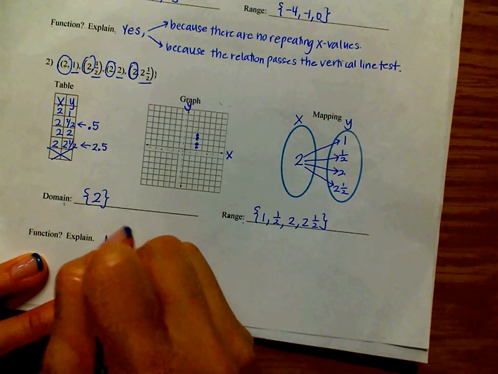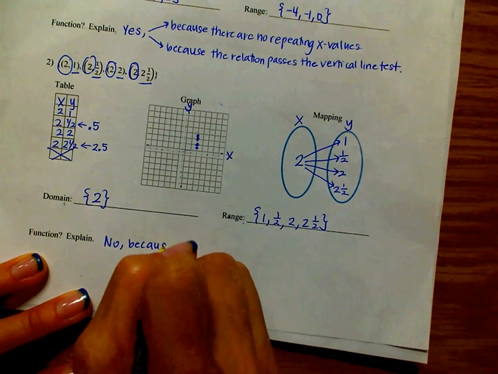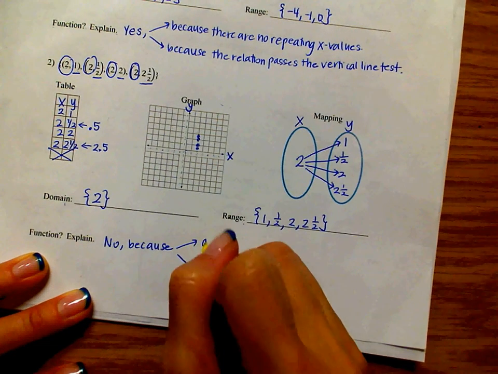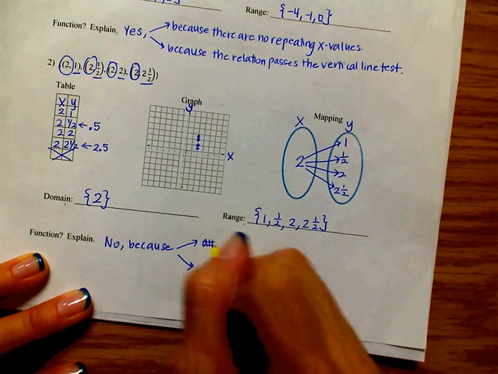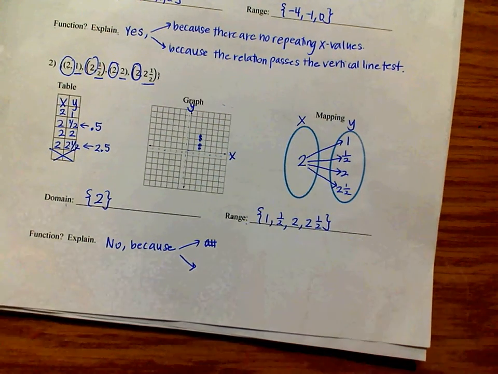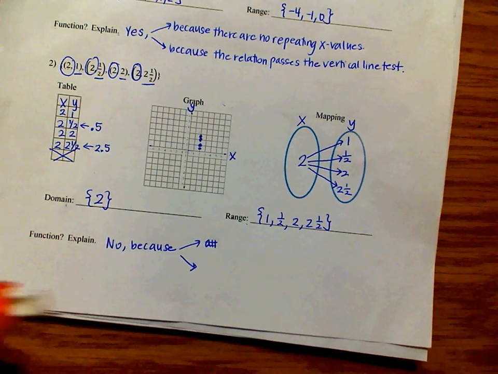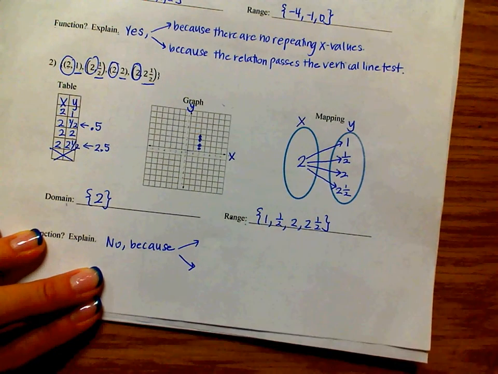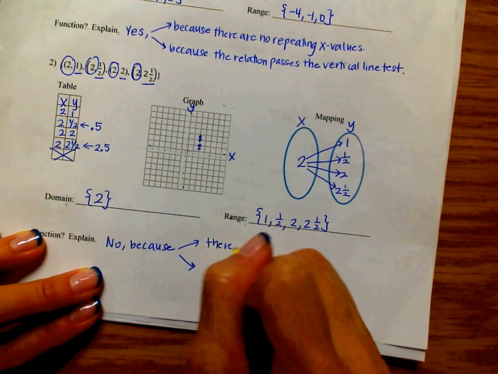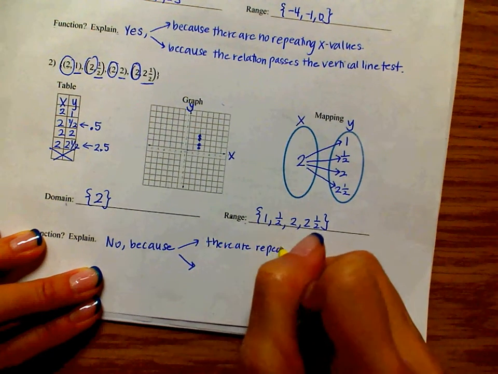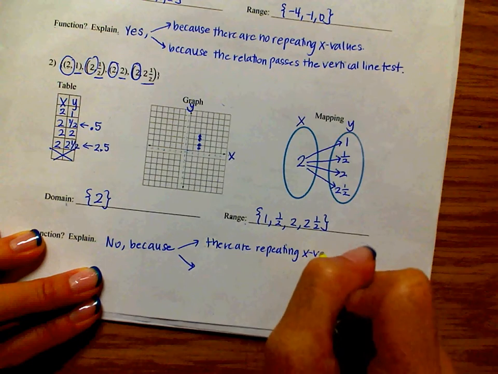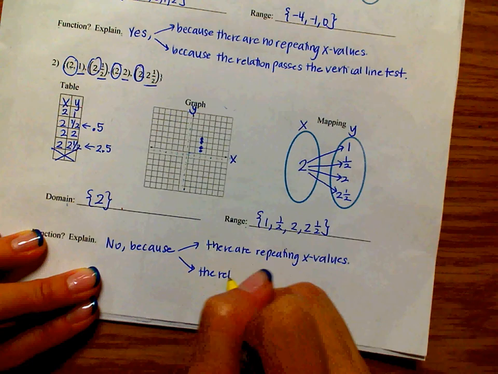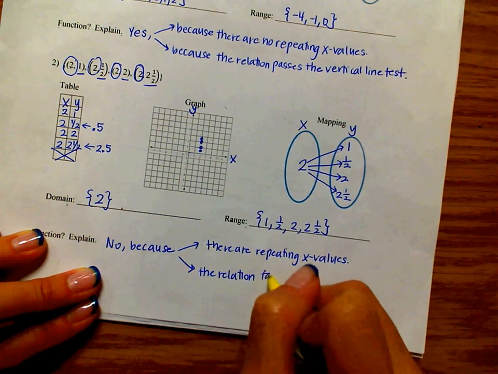No, because, okay, and you can write 2 things. I think a better way to say it, see, even I have to think through what I'm saying, so I'm going to wipe that out, and I would say because there are repeating x values. Or you can say no, because the relation fails the vertical line test.